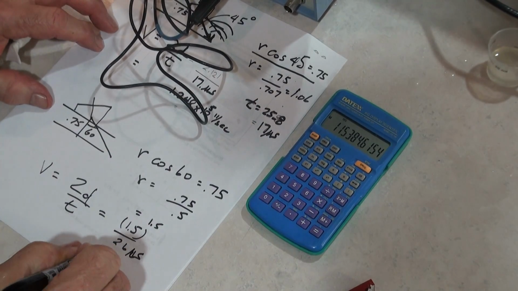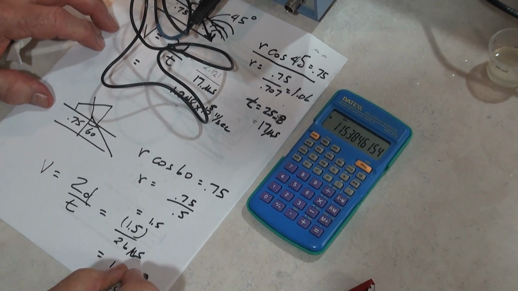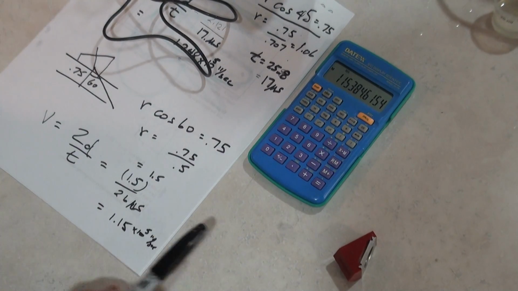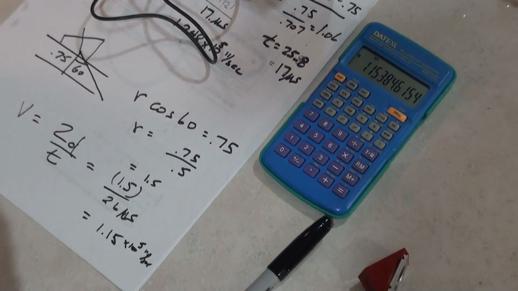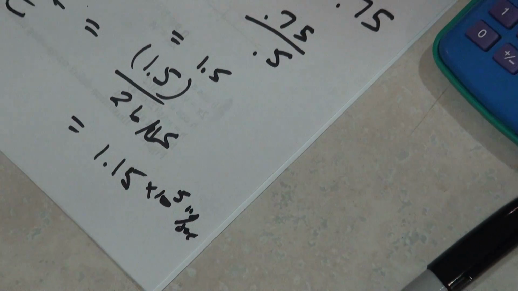Okay, so that comes out to be 1.15 times 10 to the 5th inches per second, which is a little bit low, but it's pretty close to the standard, which is about 1.24, and so that's experimental error.